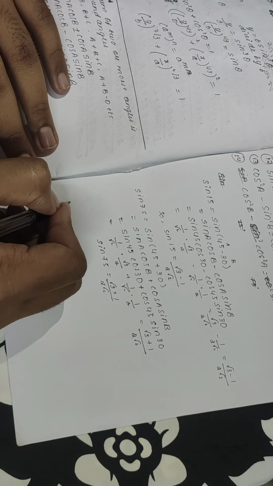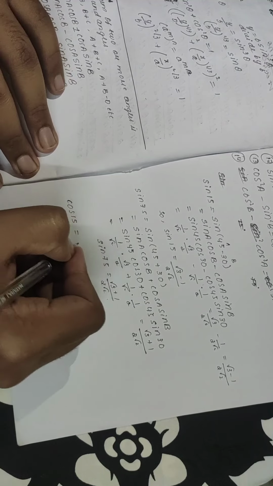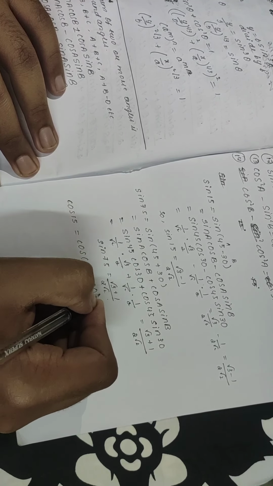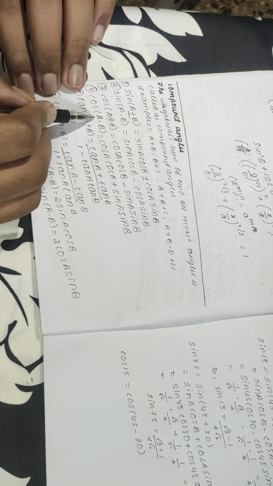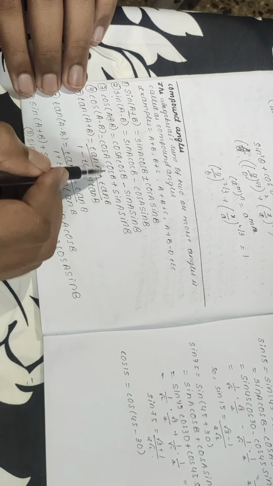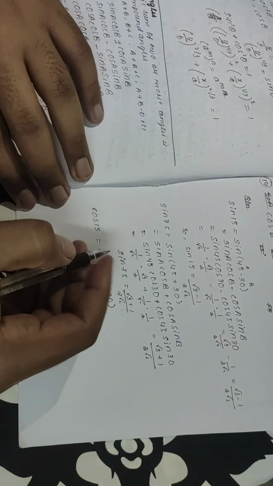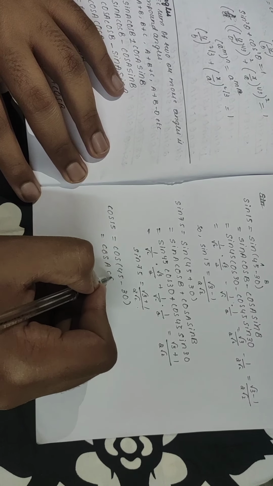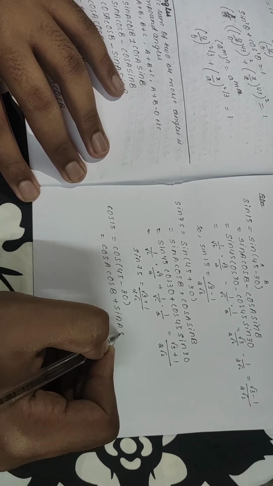Similarly, let's find the value of cos 15 and cos 75. Cos 15 can be written as cos of 45 minus 30. From the above compound angles, we have learned cos of a minus b as cos a cos b plus sin a sin b.